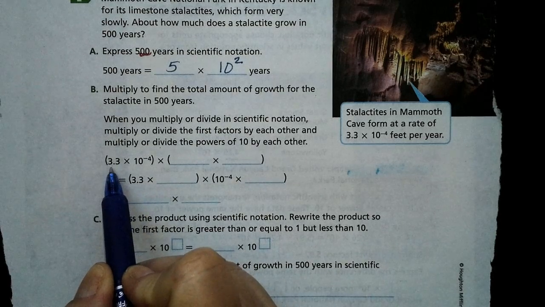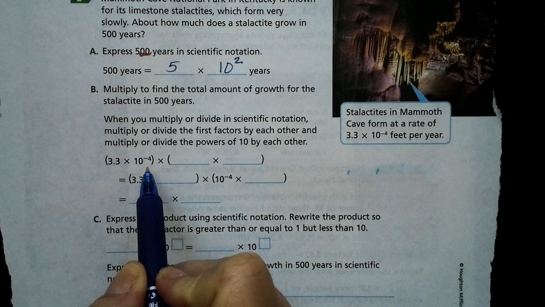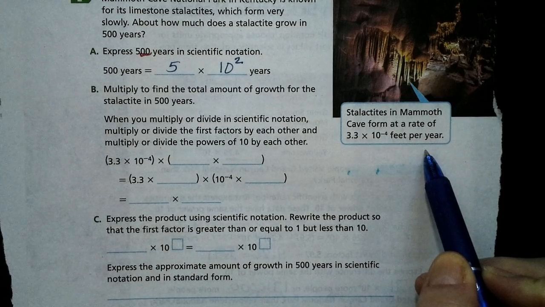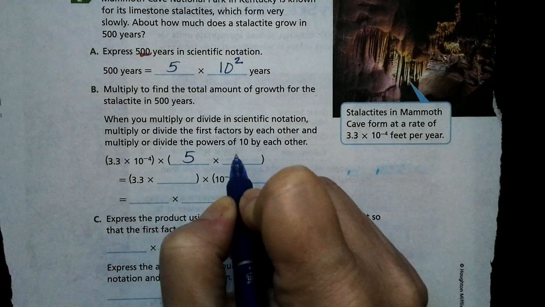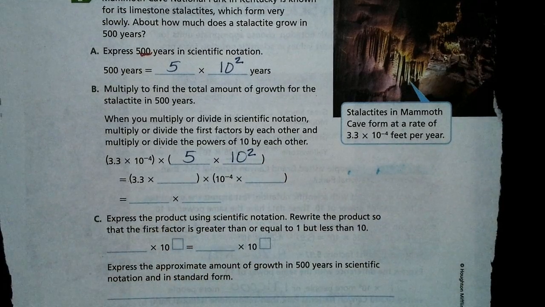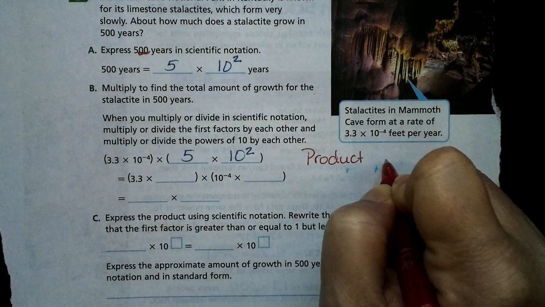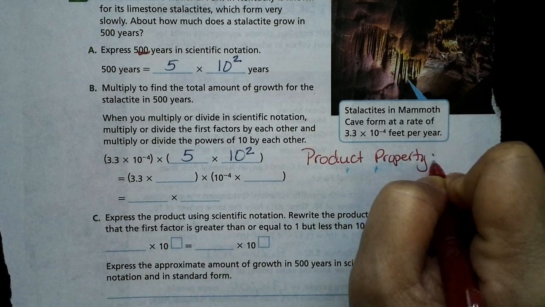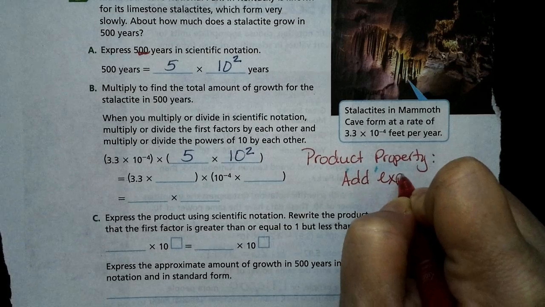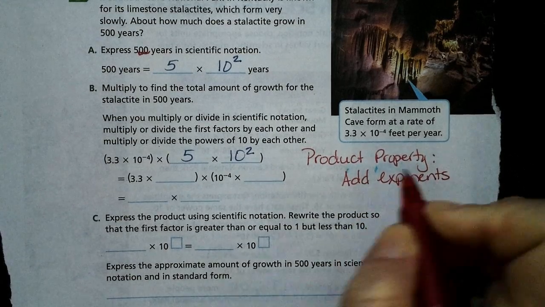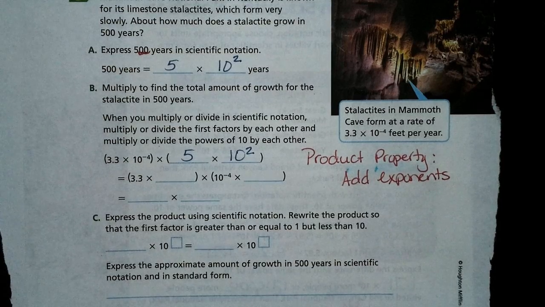So they give us 3.3 times 10 to the negative 4th, because it says that that's their rate per year. All right, and so now we're going to multiply it by the 500 years to find out how much growth. So since we are multiplying, we don't have to do the craziness we had to do on the previous one, because we know the product property allows us to add our exponents. So it makes it a little easier. Adding and subtracting in scientific notation, to me, is harder than multiplying and dividing.